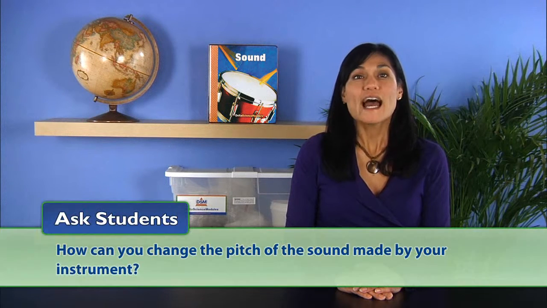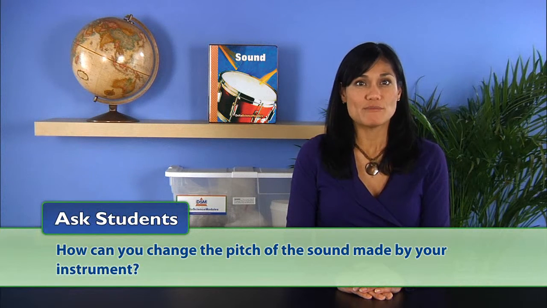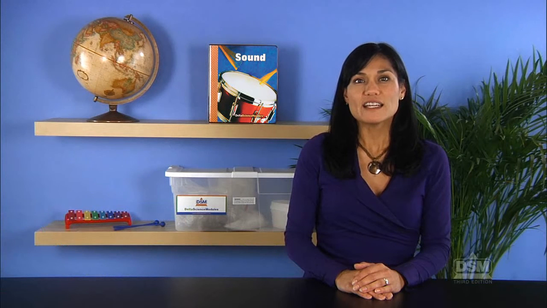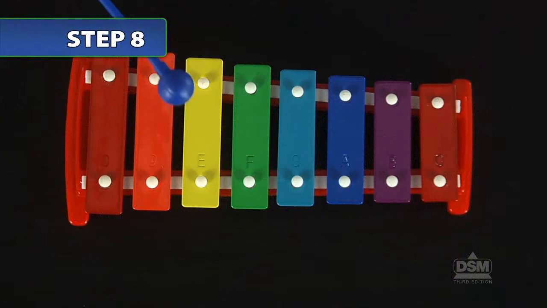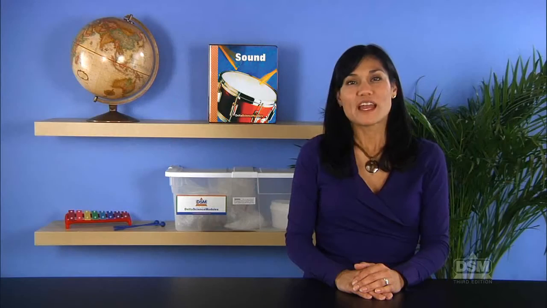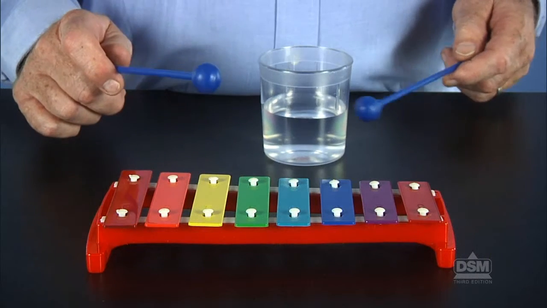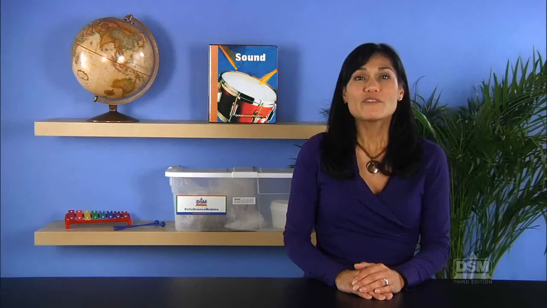Then ask, how can you change the pitch of the sound made by your instrument? The students should demonstrate that they can vary the thickness, length, or tension of the materials in their instruments. Next, play the note E on the xylophone. Have each student in turn attempt to reproduce this sound on his or her instrument. If possible, suggest how they can lower or raise the pitch, and then have them try the note again.